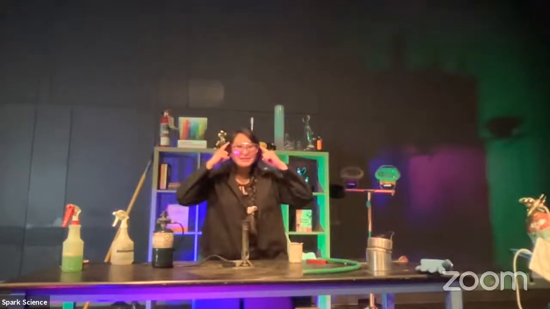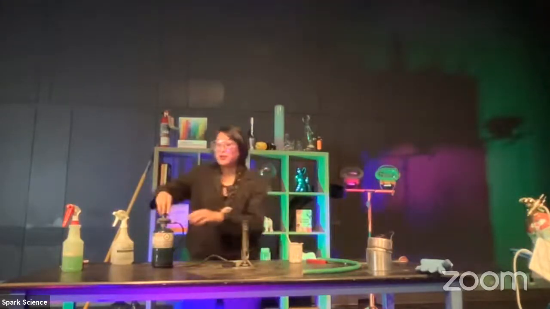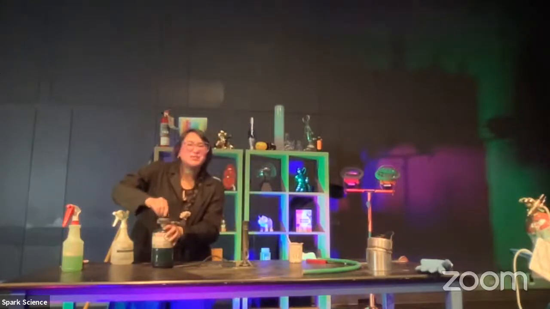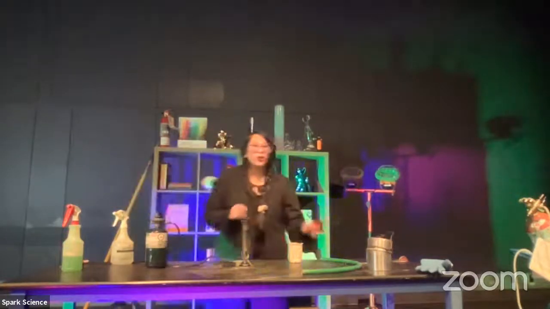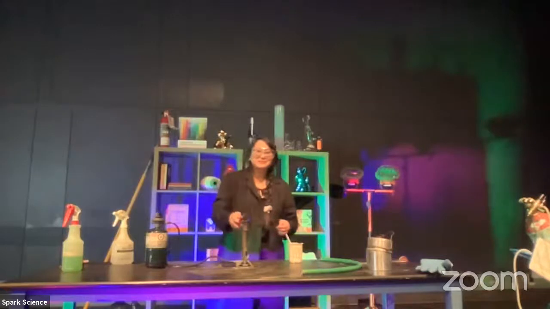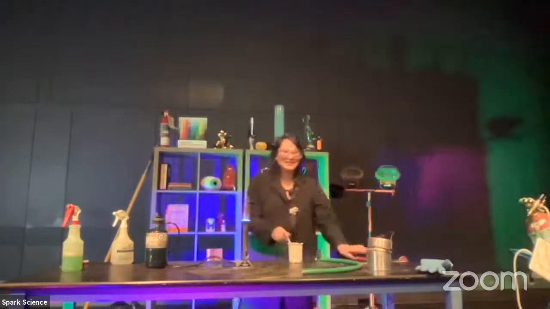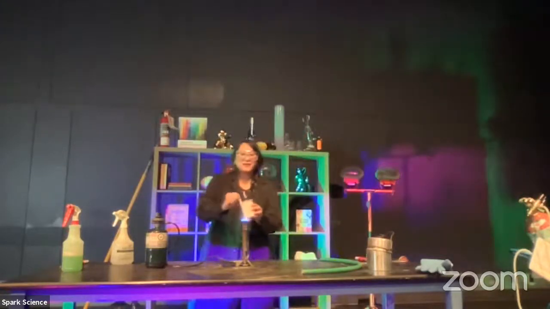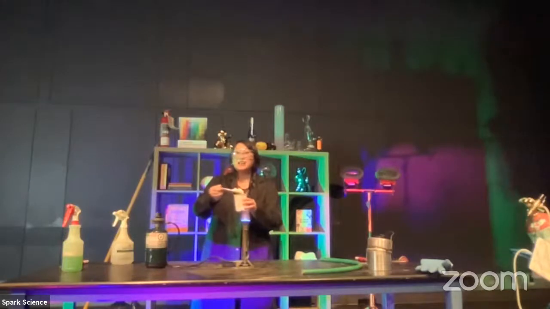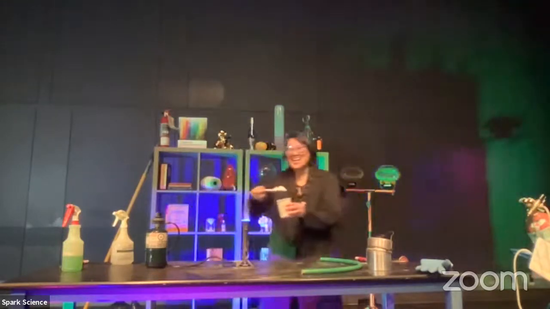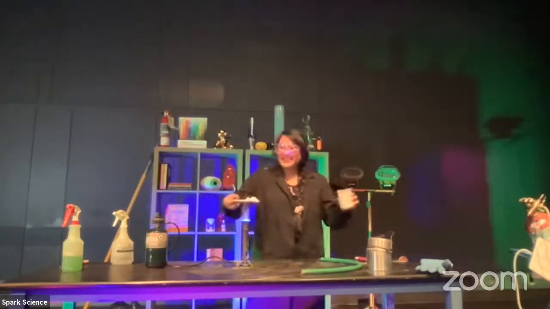But keep in mind the fire triangle. Remember, fuel source, a heat source, and oxygen. Let's see what we can do with flour. Adding our heat source. We've got our fuel source right over here and oxygen all around us. Let's see what happens. Ready? In 3, 2, 1.